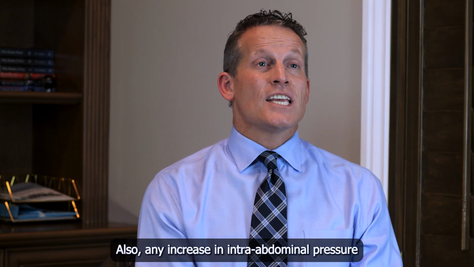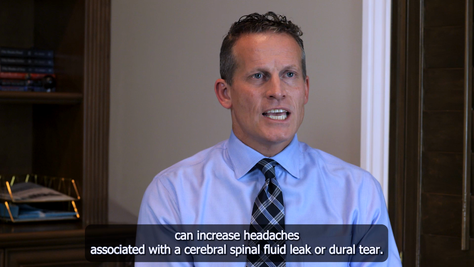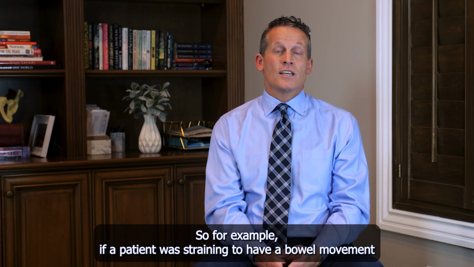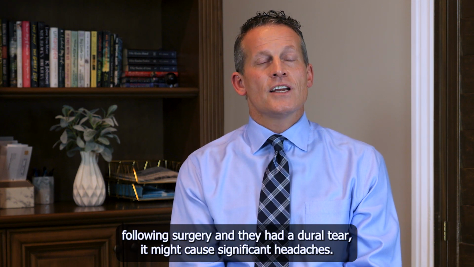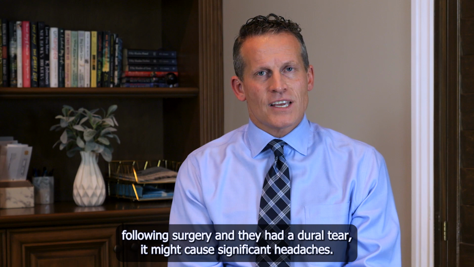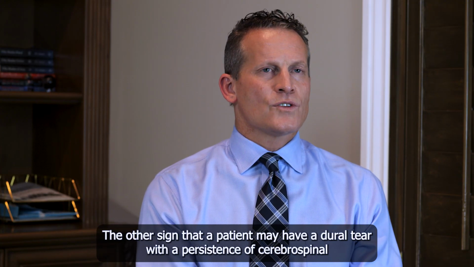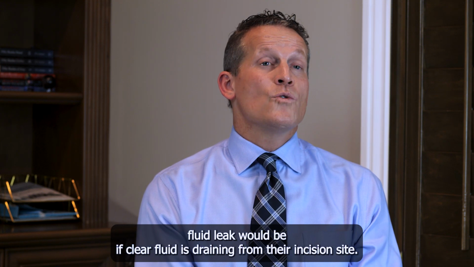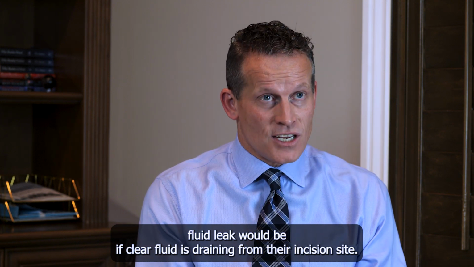Also, any increase in intra-abdominal pressure can increase headaches associated with a cerebrospinal fluid leak or dural tear. So for example, if a patient was straining to have a bowel movement following surgery and they had a dural tear, it might cause significant headaches. The other sign that a patient may have a dural tear with a persistence of cerebrospinal fluid leak would be if clear fluid is draining from their incision site.